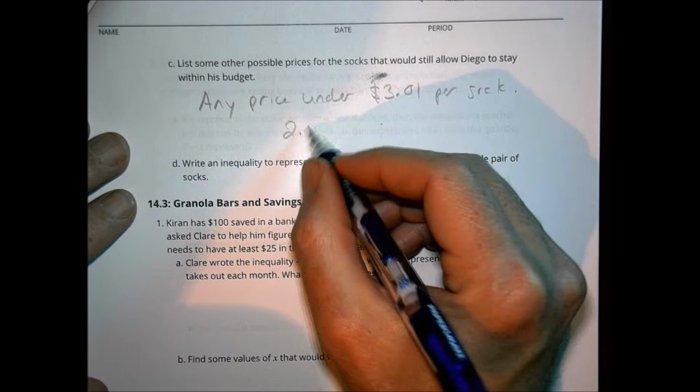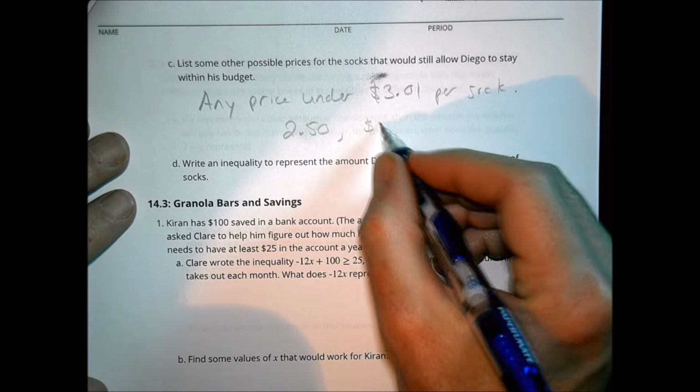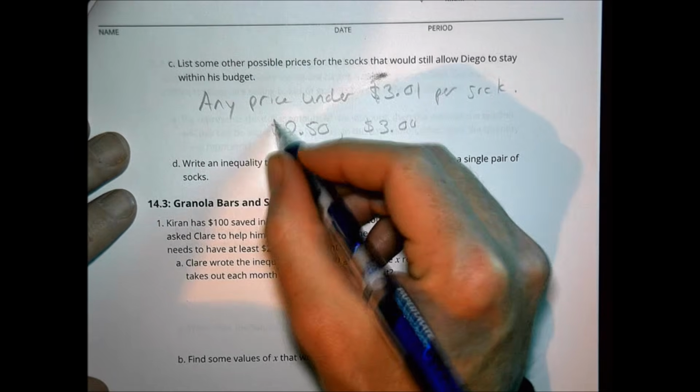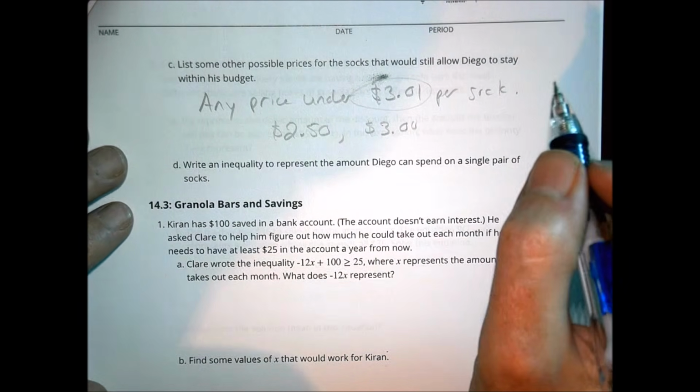So he could do $2.50 for a pair of socks. He could do simply $3 for a pair of socks. Any other price would work as long as it's under $3.01.